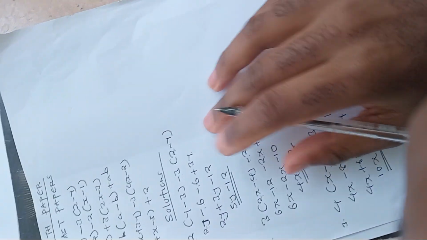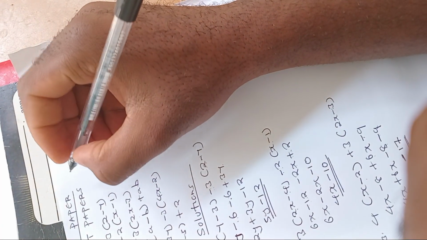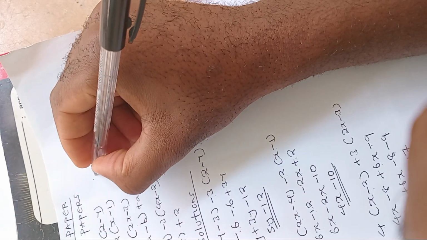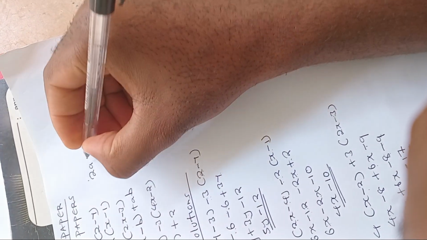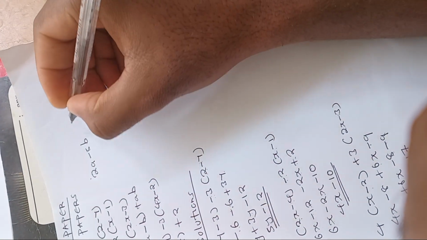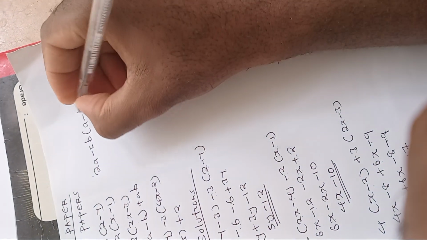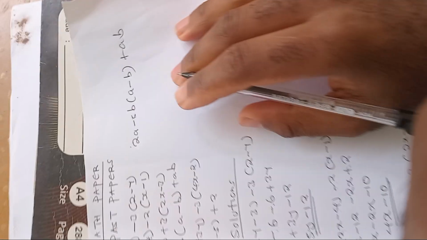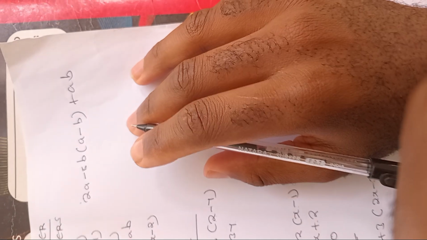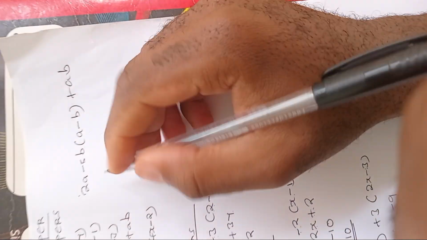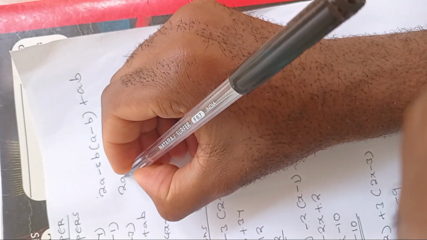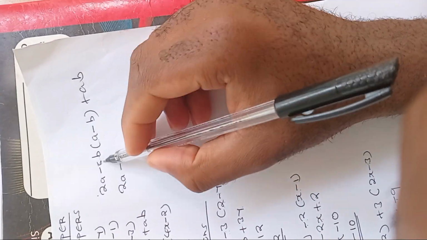Then we have question 4. So question 4, yes, so we have 2a minus 5b, open brackets, a minus b, then plus c, ab, like that. Okay, so it's simple and straightforward. So as usual, the first part, we're going to write 2a minus, then expand here.